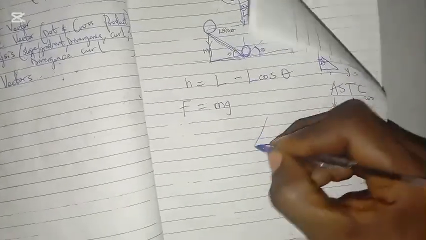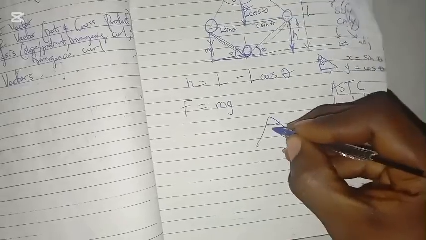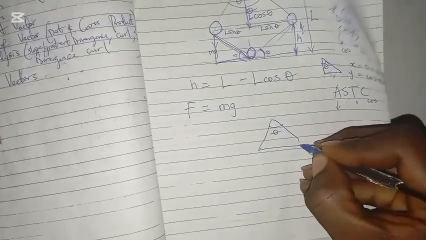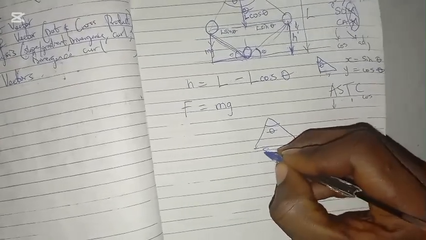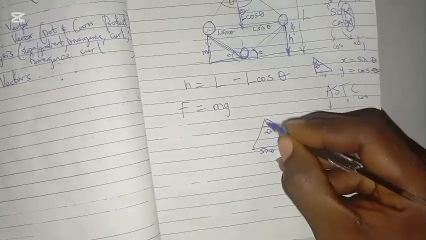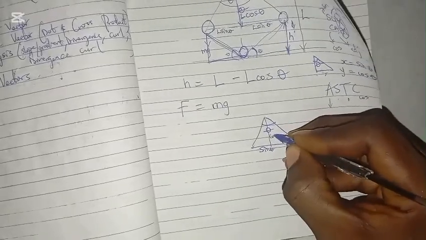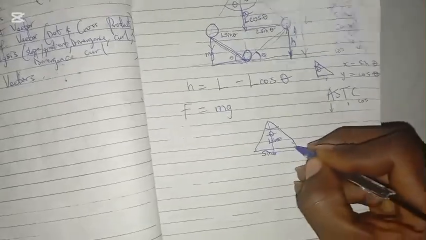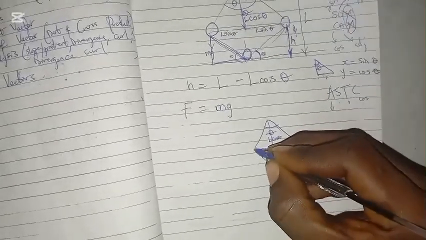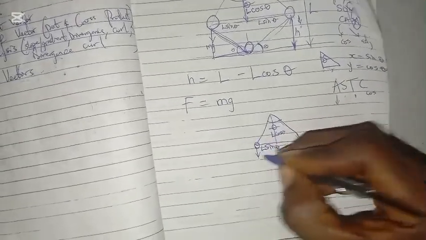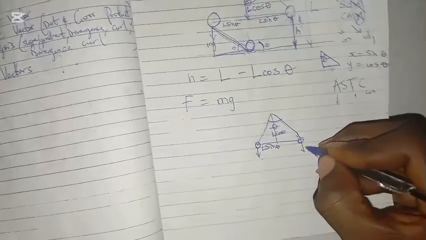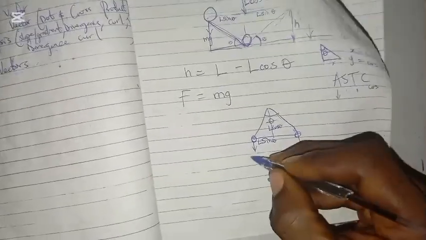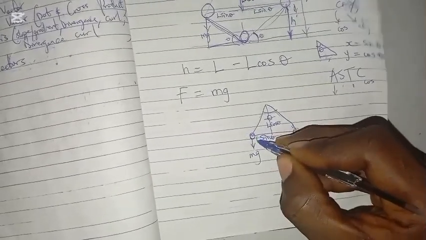I have theta this way, and I know that this side is my sine theta, and this side is my cos theta. But because I'm considering length here, I use L cos theta, and here I use L sin theta. Now when I'm considering force, which is going downwards, mg and mg, I'm no longer going to be considering L.